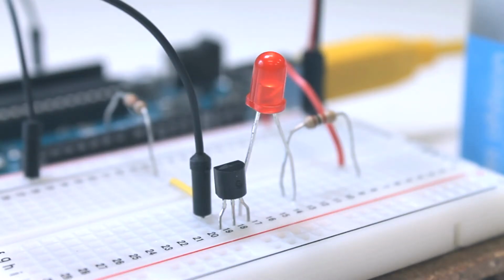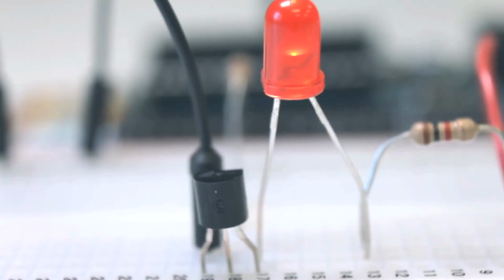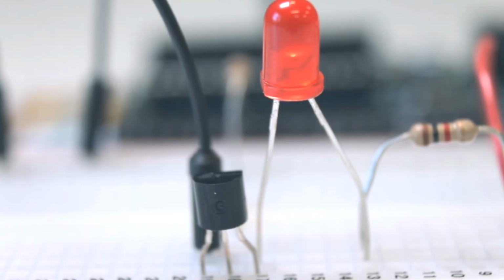We are now demonstrating how an external supply current to an LED can be controlled with a transistor using an Arduino. The current used by the LED is drawn from a 9-volt battery, and its flow is changed by the control signal sent to the transistor's base from the Arduino.